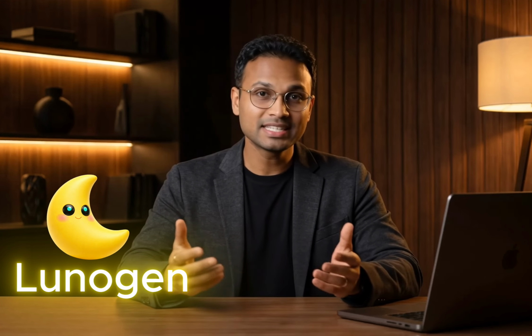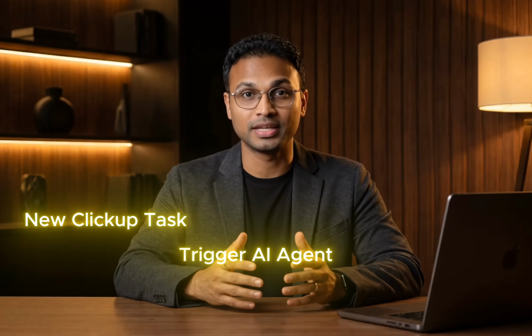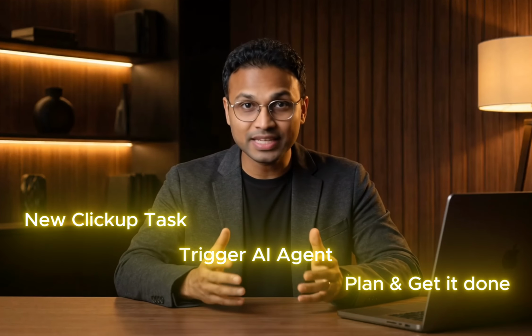This is a really powerful capability. It basically allows your AI agent to wake up automatically when something happens in your app. For example, let's say a new task gets created in ClickUp. That event can trigger your agent instantly. The agent can pick it up, process it, complete the required actions, and even update the task status automatically.